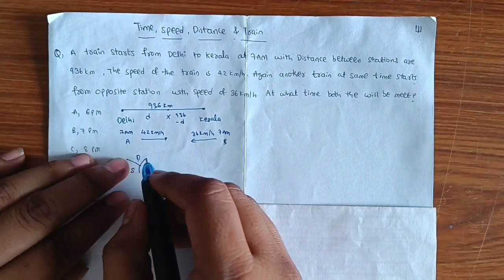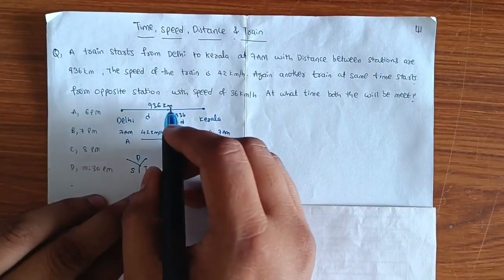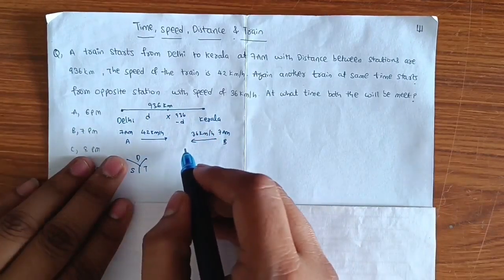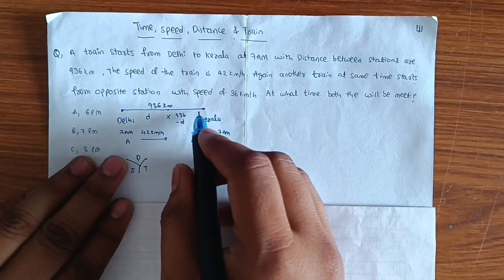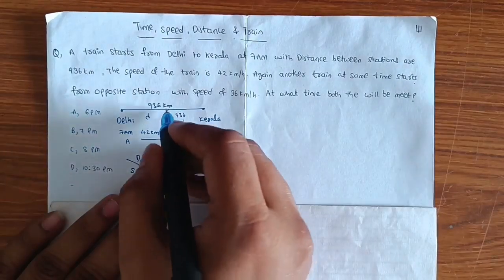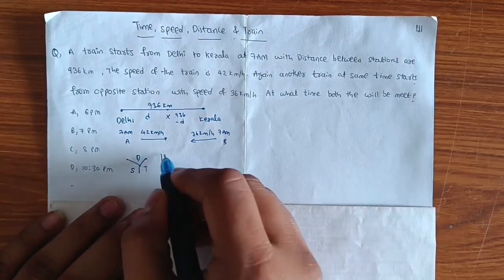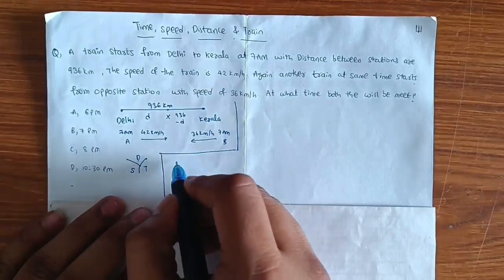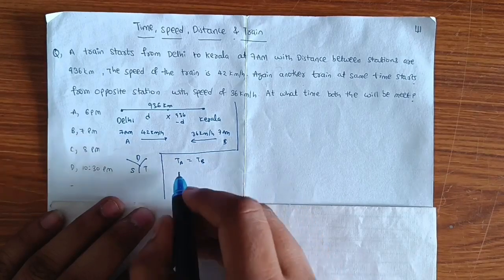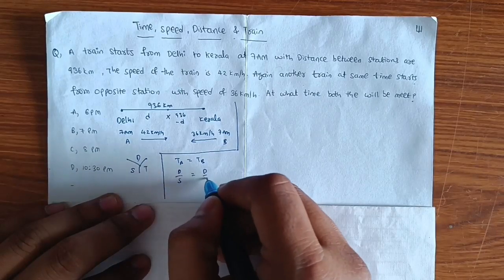So, the distances covered by both trains are not the same. Again, we need to check the time. The time taken by train A to travel from Delhi to point X is equal to the time taken by train B to travel from Kerala to point X. So, they take the same time to reach point X. In this condition the time will be the same. So, here I am taking t equals t: the time taken by A and the time taken by B are the same. Now, time is distance by speed, so distance by speed equals distance by speed.